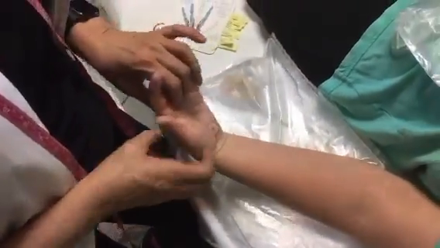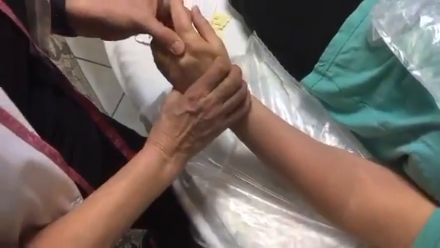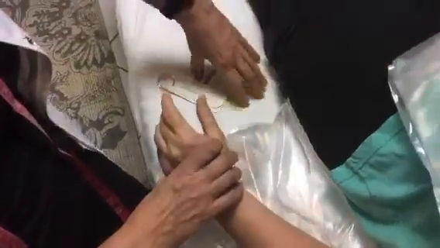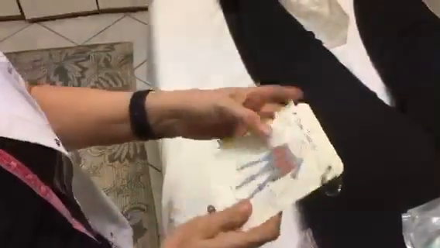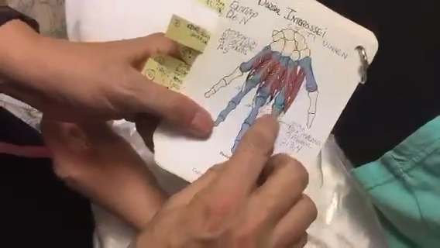Yeah, so we're going to work on the Interossei. One way we can do it, let's do the first Interossei here. So here's your first Interossei. Let's see if we can have a nice picture of them here. Right here, here's our first Interossei. We're going to treat that one first.